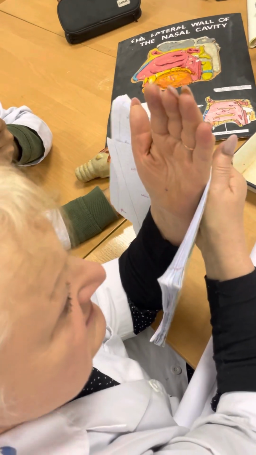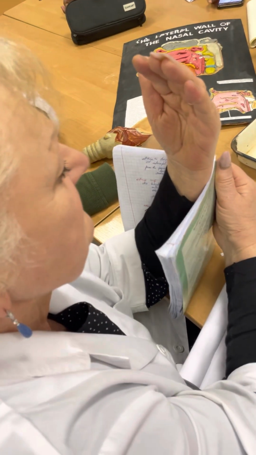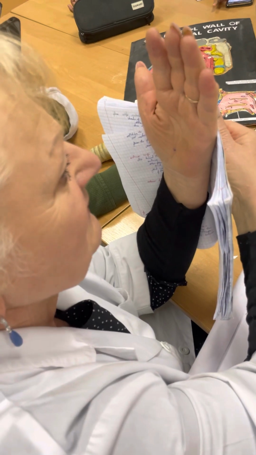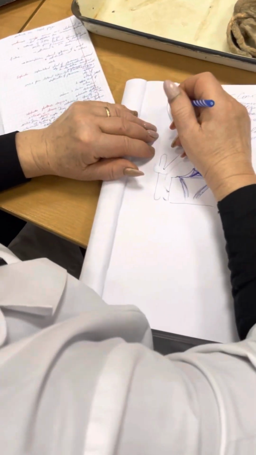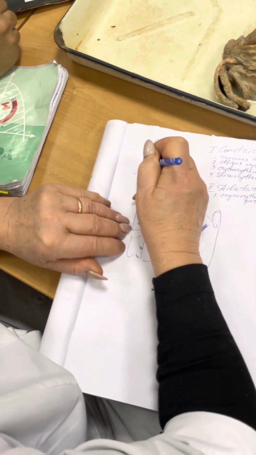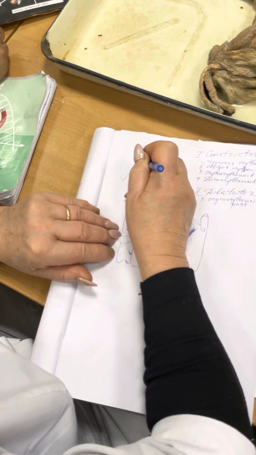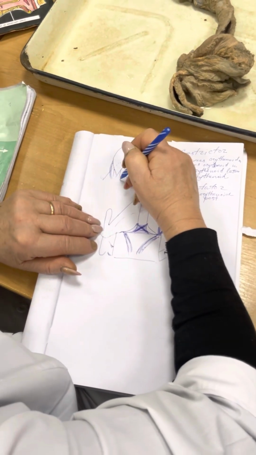It contracts, relaxes. My dear, do you see this angle? Look, please here. When it draws, the angle will be wide. You can see. This is the root. This will be thyroid cartilage. This will be its angle, do you see? Here will be muscle. Here will be muscle.